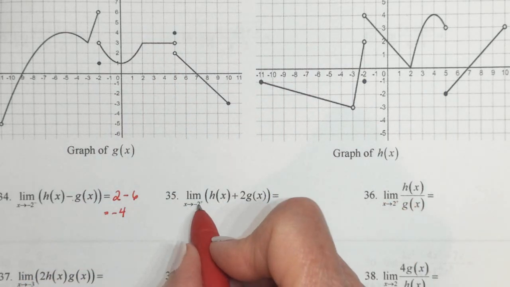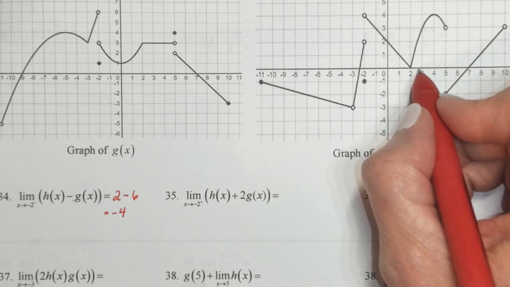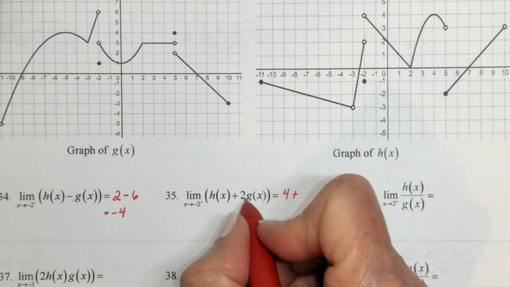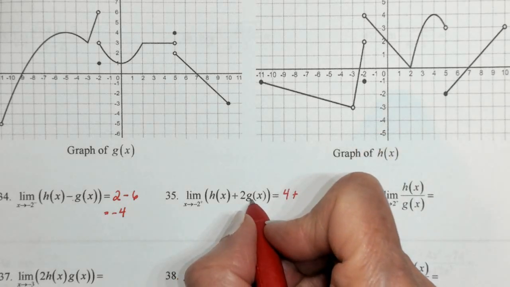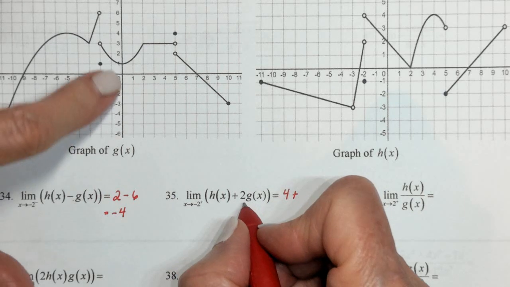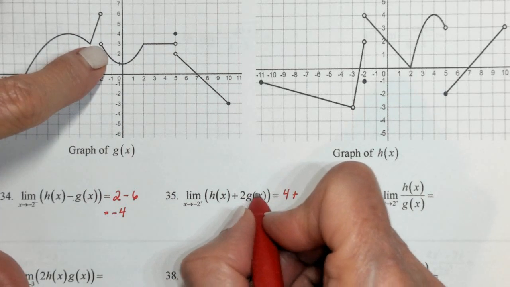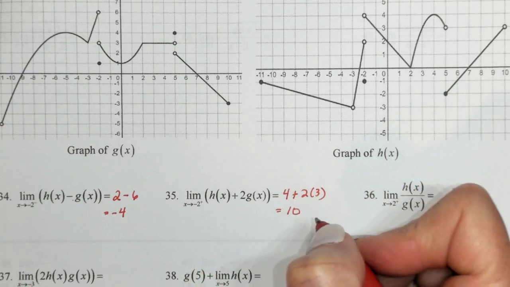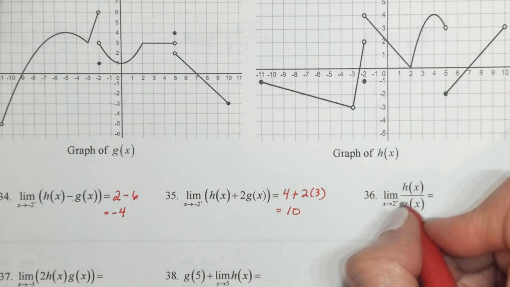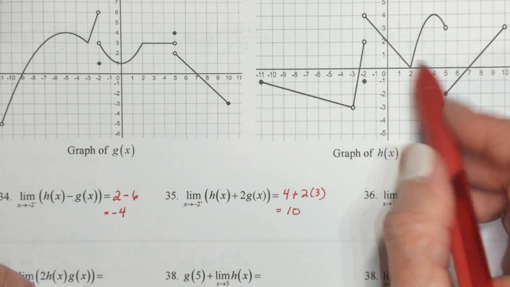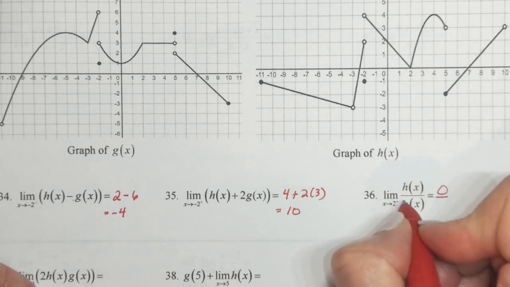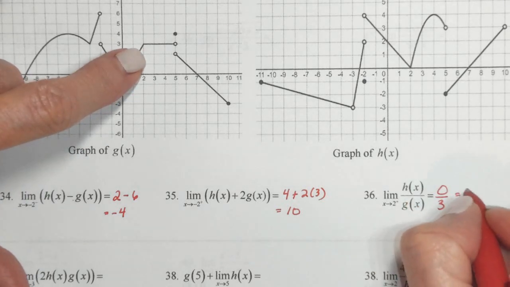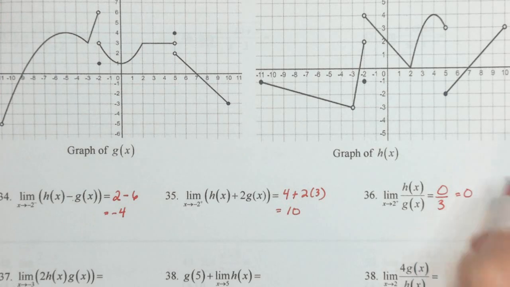Okay, negative 2 from the right. For h, negative 2 from the right is 4. Plus 2 times, as we approach negative 2 from the right of g, that is 3. 2 times 3 will be a 6. 6 plus 4 is 10. 2 from the right for h is 0. 2 from the right on g is 3, so this is 0. It's fine to have 0 on top.